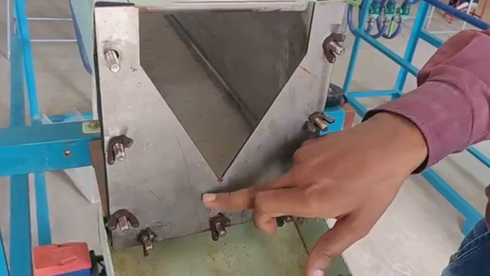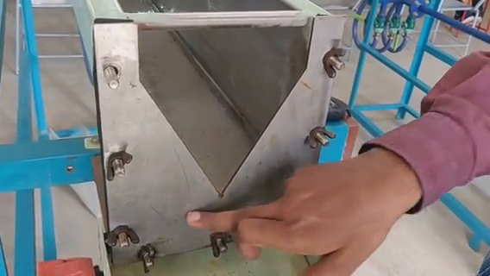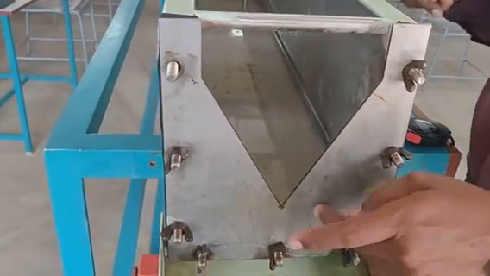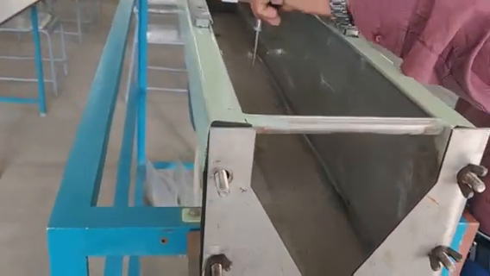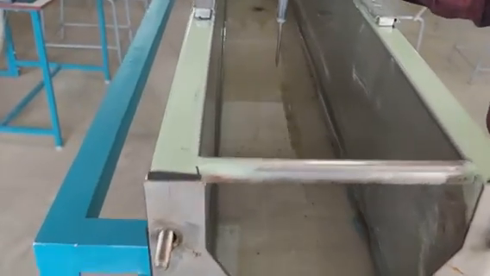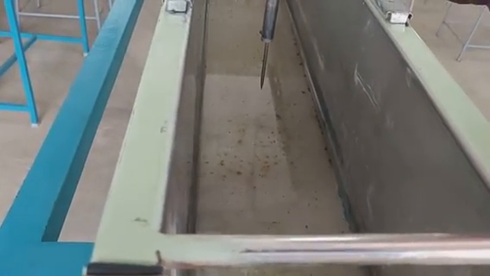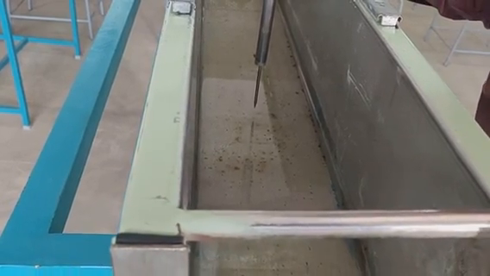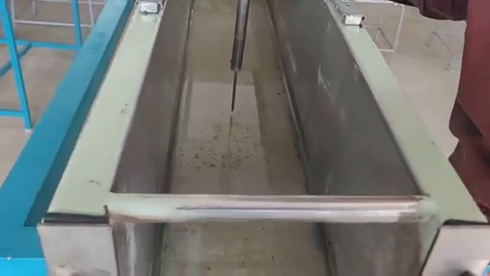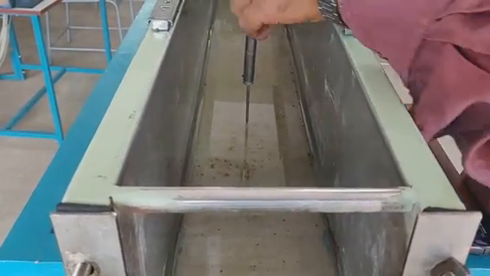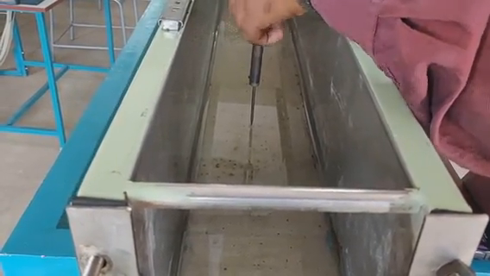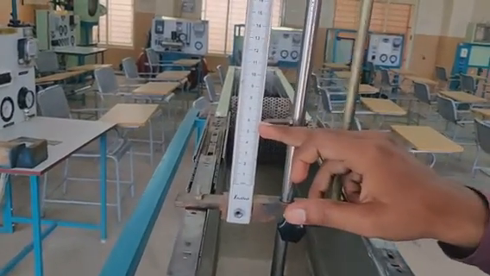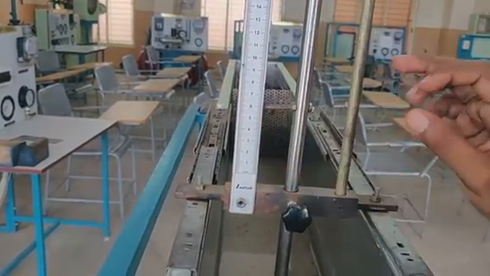Now the water has completely stopped flowing from this notch. We have to check the initial reading, that is H1. Just touch the water surface with the help of this pointer gauge. Okay, now it is touching. This is 6 centimeter. 6 centimeter is the H1 reading.